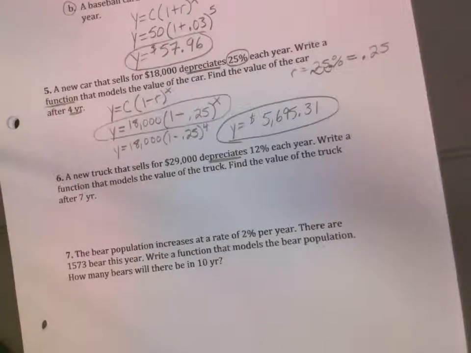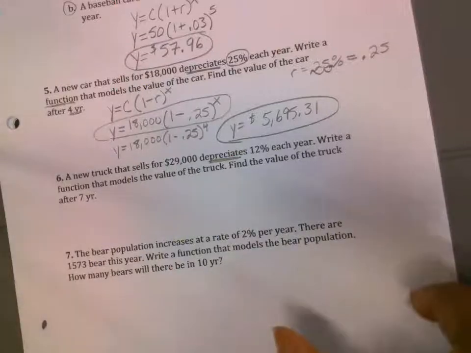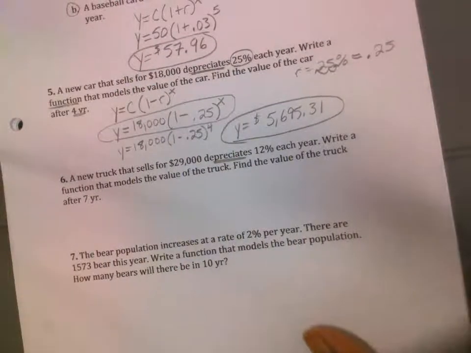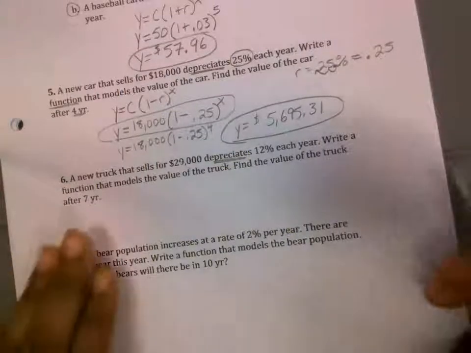What formula, somebody at home, what formula are we going to use to write this function? Keegan, which one are we going to use? Exponential growth, exponential decay, or the standard form for exponential functions? All right, exponential decay.